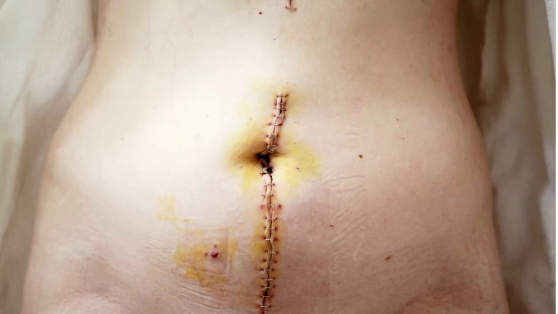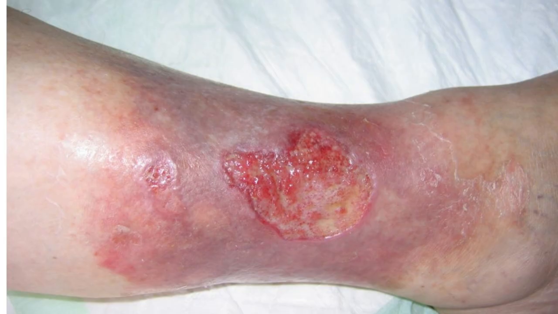Now let's look at some clinical examples. First up, we have an acute wound. So this is a post-op abdominal incision that's healing on schedule using clean technique and proper dressing selection. Then we have a chronic wound. So this is a venous leg ulcer that has been present for months with heavy drainage and slough. It needs a moisture balancing dressing and to correct the underlying cause.